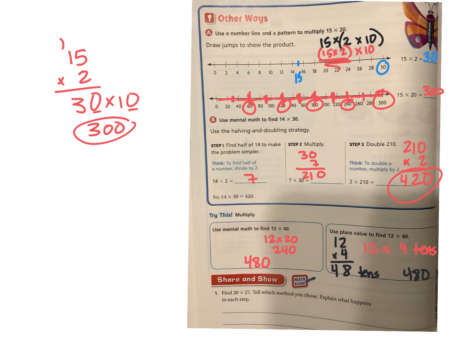Okay, I think for me, I'm going to do that halving method again, where you cut it in half and then double it afterwards, because I'm looking at this 20, and 20 cut in half or divided by 2 is 10, and I could really multiply by tens really easily. So I'm going to call that, and so here's me explaining my steps. I'm going to cut it in half and make it 10 times 27. And I know that that is 270.